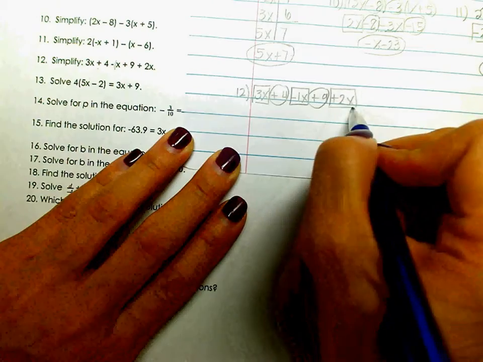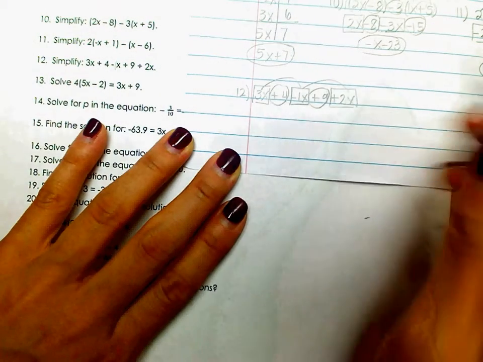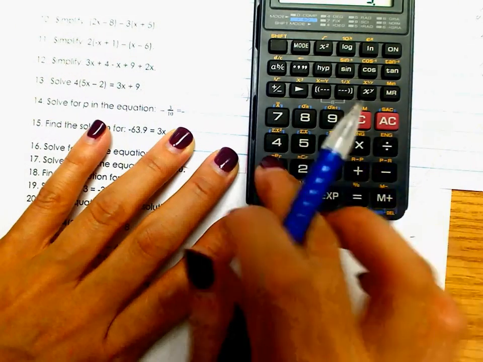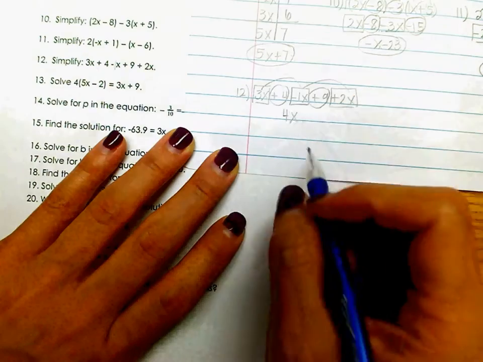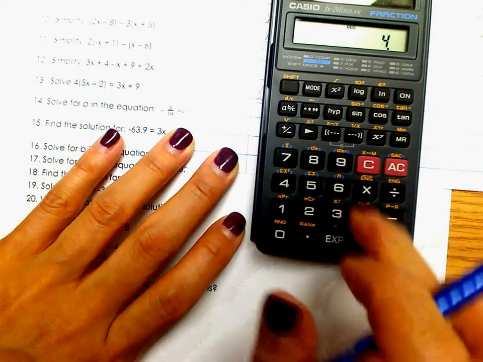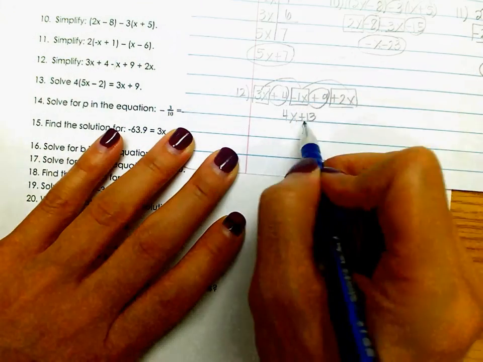You can do them all in one fell swoop. So 3 minus 1 plus 2 is 4, so this becomes a 4x. Now you add 4 plus 9, 13. Can't combine these, so this is your final answer.